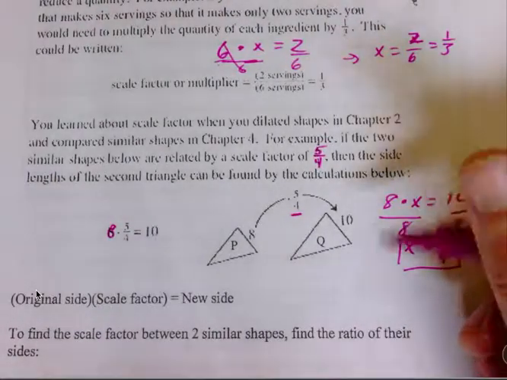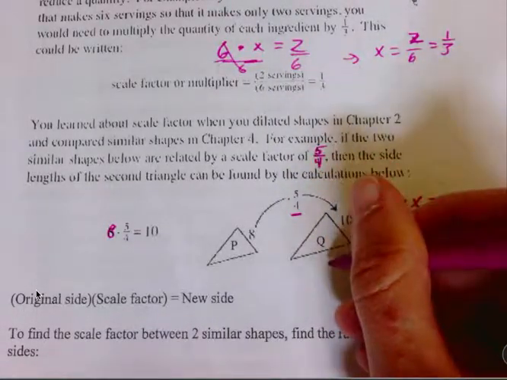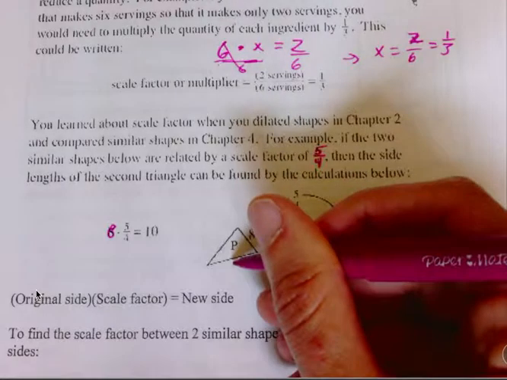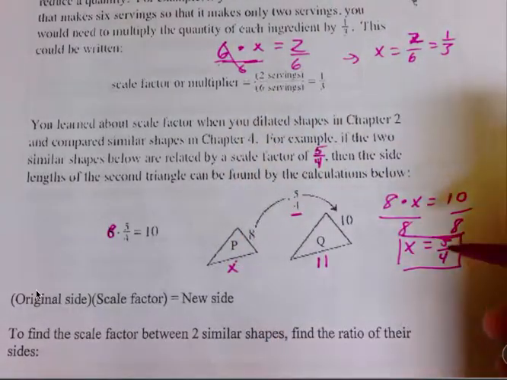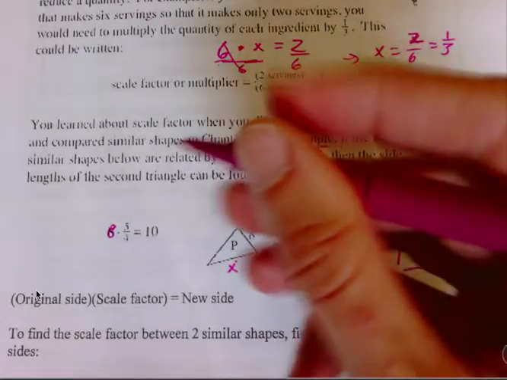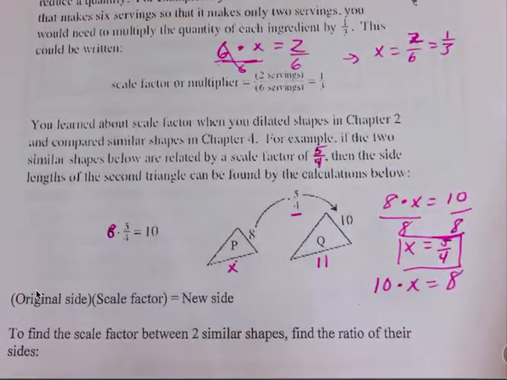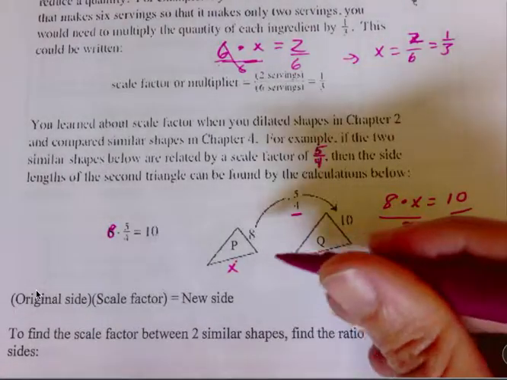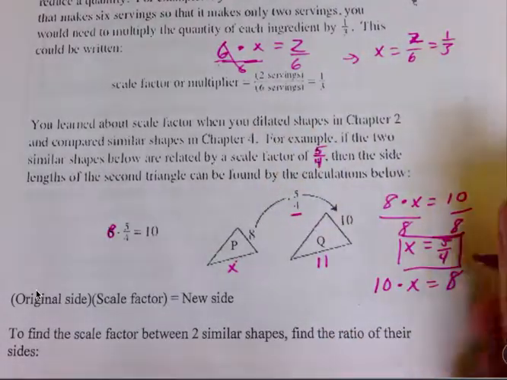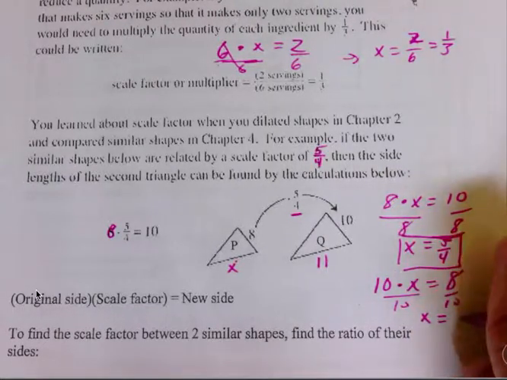But what if I wanted to go the opposite direction? What if I knew that this was 11? How could I figure out what this unknown was? Well, if I wanted to go from 10 to 8, if 10 was my original, 10 times something equals 8. I can figure out the scale factor going the other direction. 10 is what I start with. I want to multiply it by something to get me to 8. And if I divide by 10, then I see that x, the opposite direction, is 4/5.